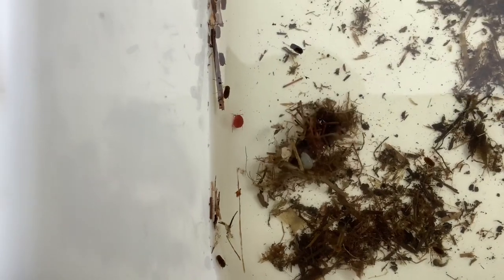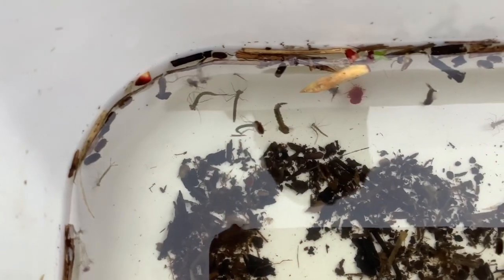And here we've got the little red guy, a water mite, and it has 8 legs, so it's more related to a spider. And it's red in color as like a warning saying, hey, I don't taste very good. Now those 2 water mites are now swimming close to some Damselfly Larvae, which we will look at in just a moment.